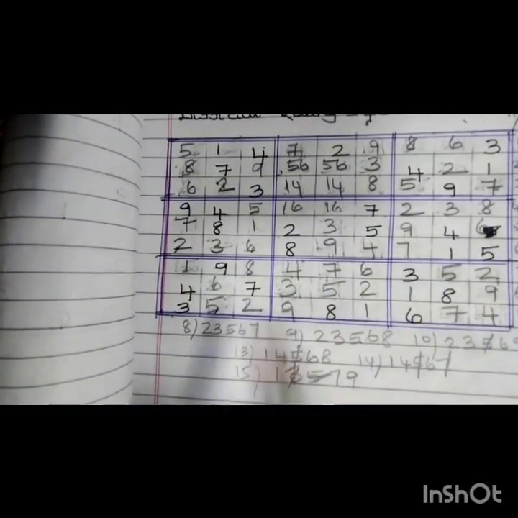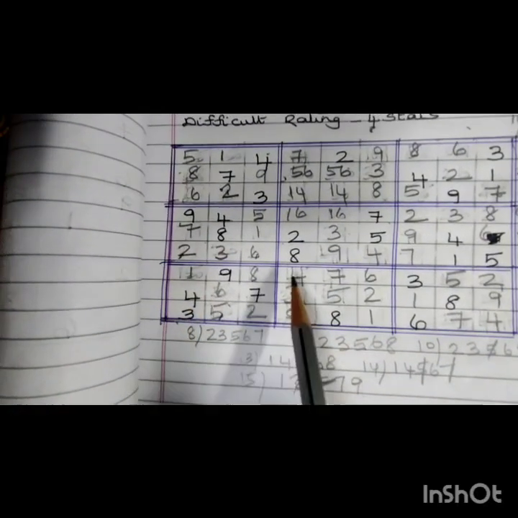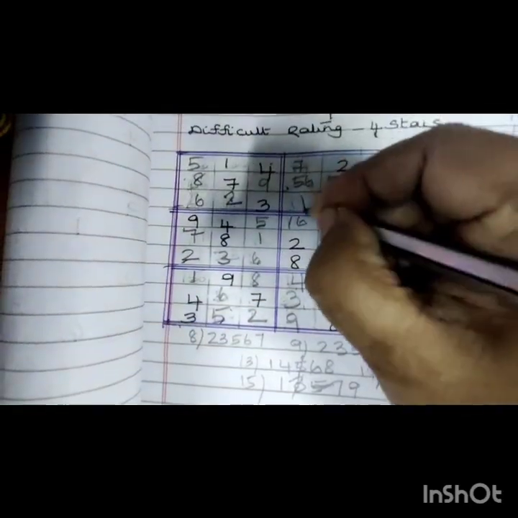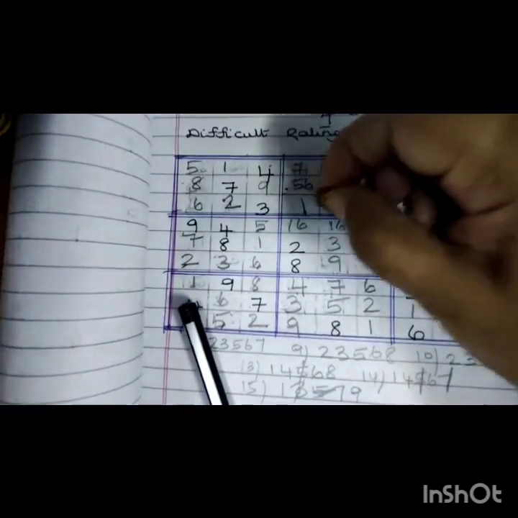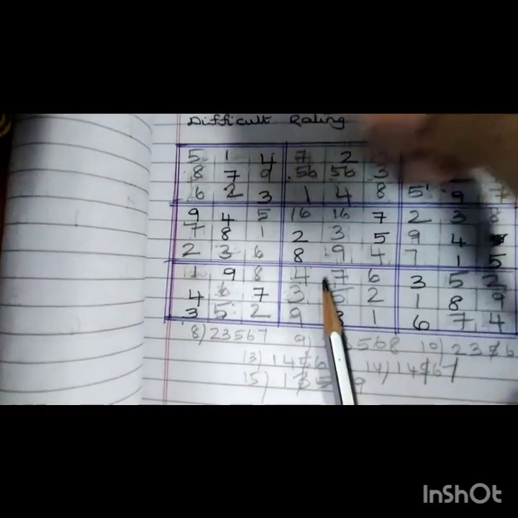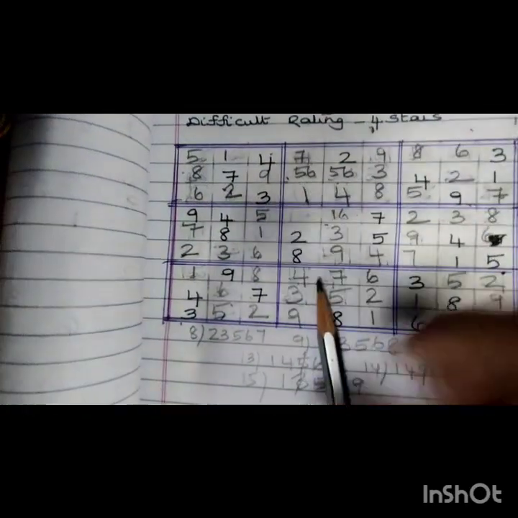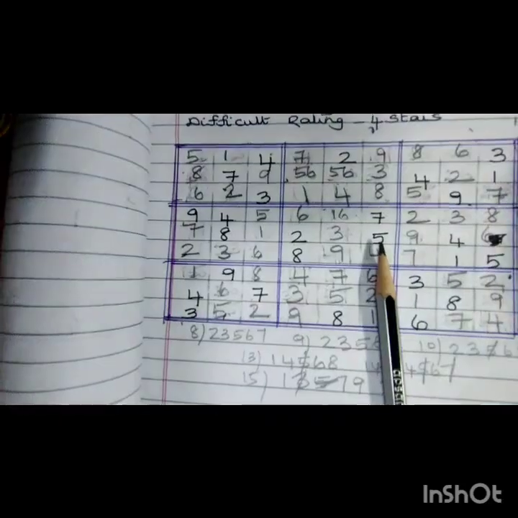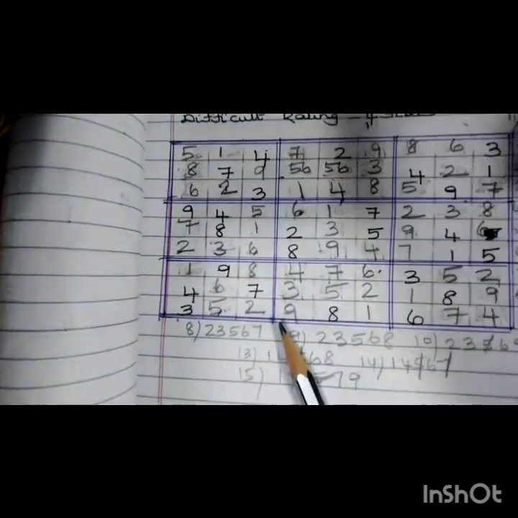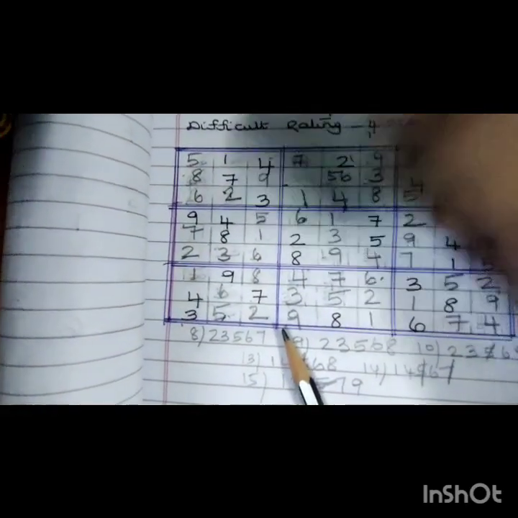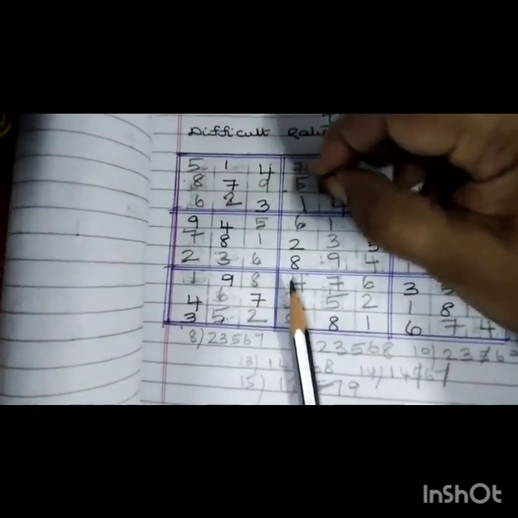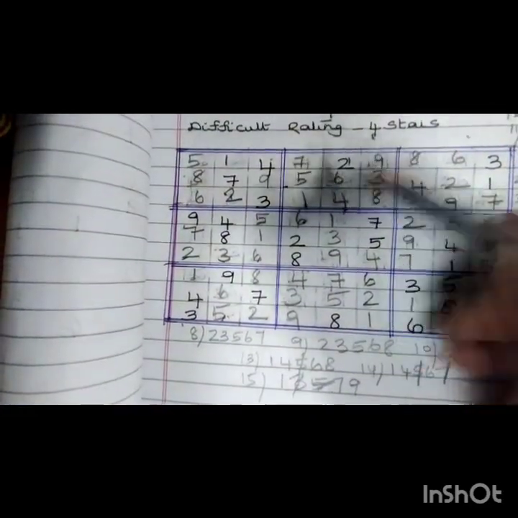So these 3 boxes are completed. And if this is 4, this will become 1. 4 cannot be repeated. So if that is 1, this will become 4. If this is 1, this is 6. If that is 6, this will be 1. And if this is 6, this same 6 cannot come in the same column. So remove 6 from that cell, write 5. If that is 5, this will be 6.